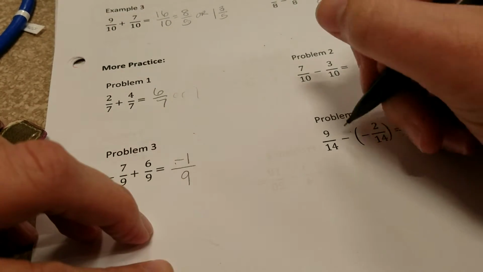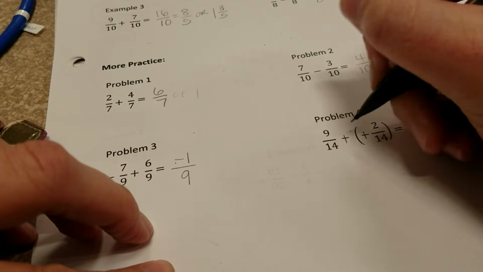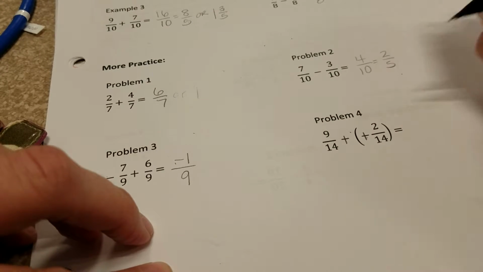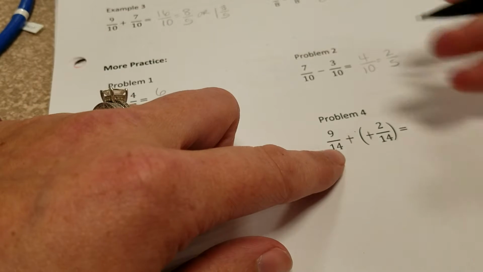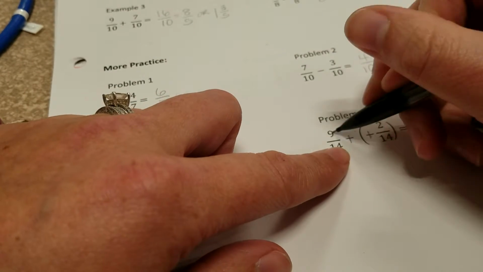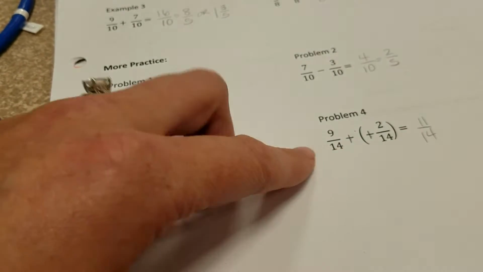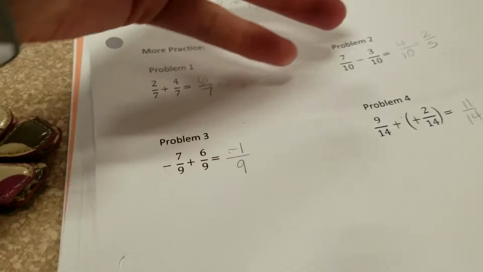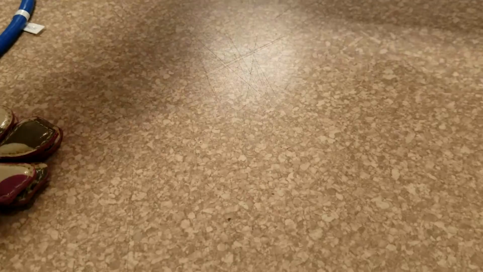In this one, it's a subtraction, so you have to make your 2 marks. So subtraction changes to addition and add the opposite. Common denominators here, so just keep it. 9 plus 2 is 11. There's your final answer there. Moving on to the next page.